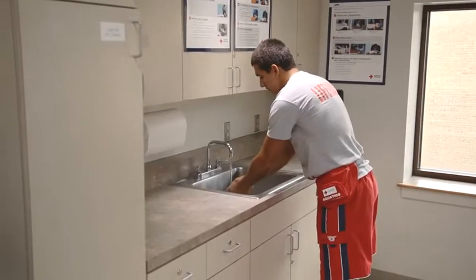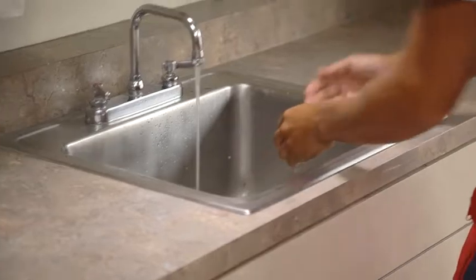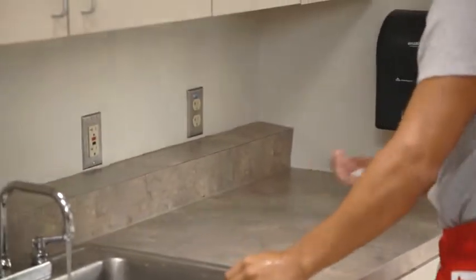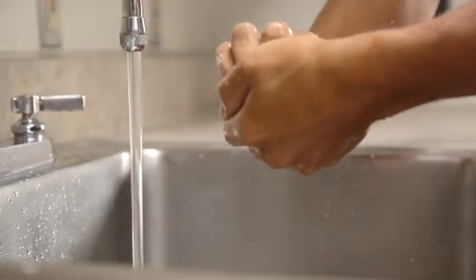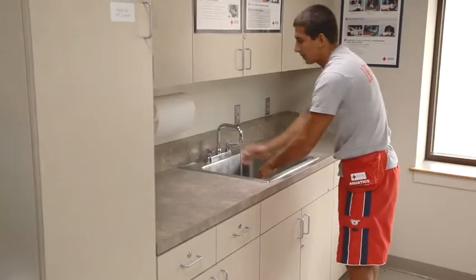Proper hand washing is the most effective method of preventing the spread of infection. To properly wash your hands, thoroughly scrub them with soap and warm water for at least 15 seconds, giving added attention to fingernails and jewelry.